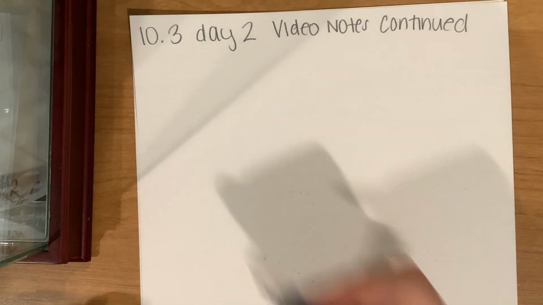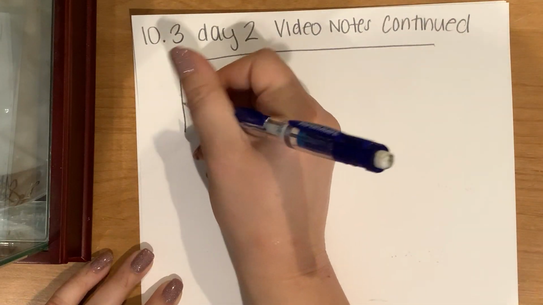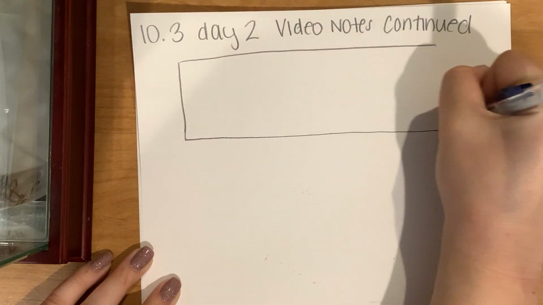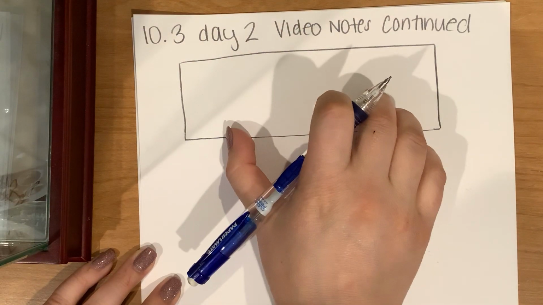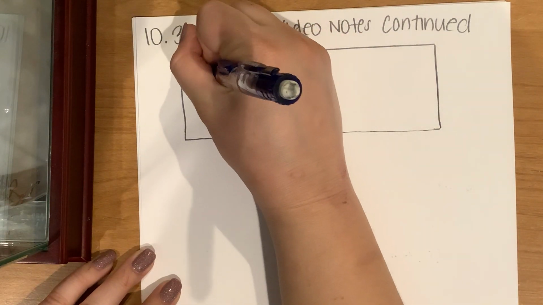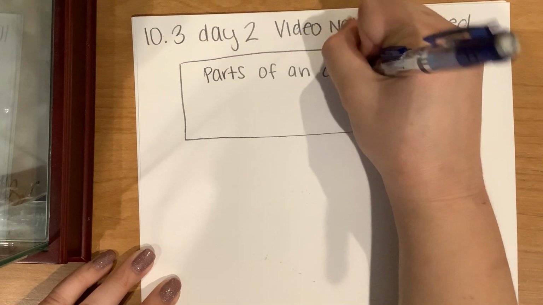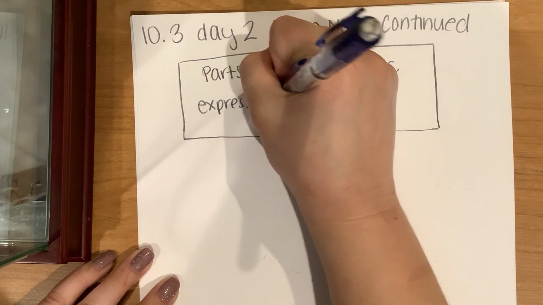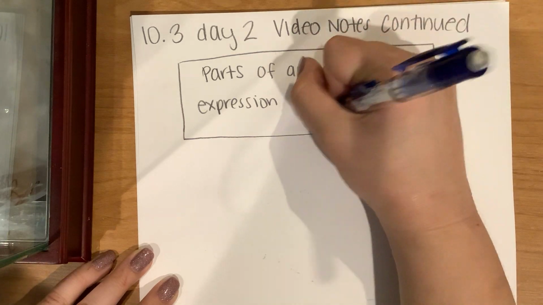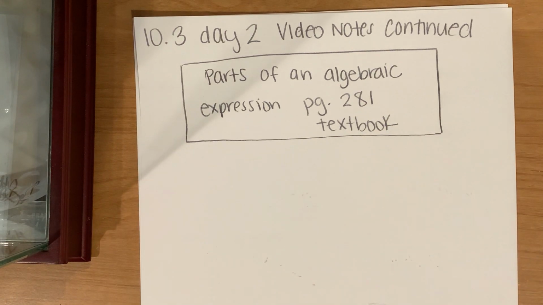So the first thing that you are going to do from your textbook is cut out the chart that says parts of an algebraic expression. It's on page 281. Go ahead and cut it out and glue it onto your notes here. Again, that's on page 281 of your textbook. Take your scissors, cut it out, and glue it in. That should be the first thing I'm seeing on your 10.3 Day 2 notes.